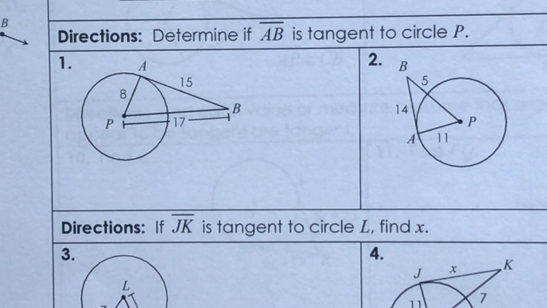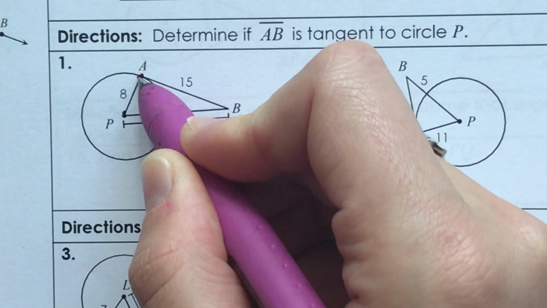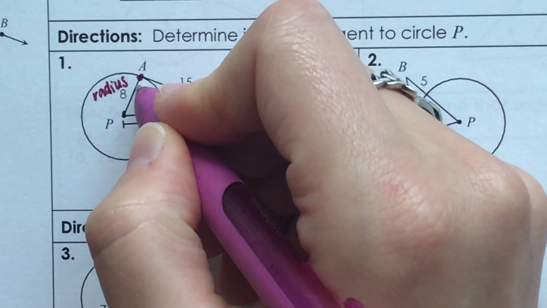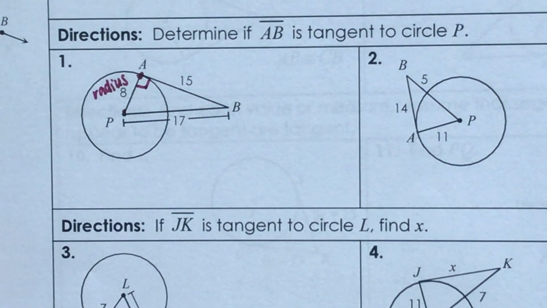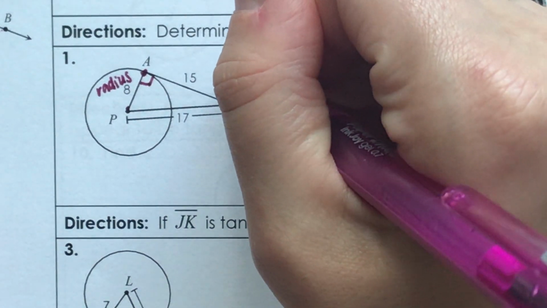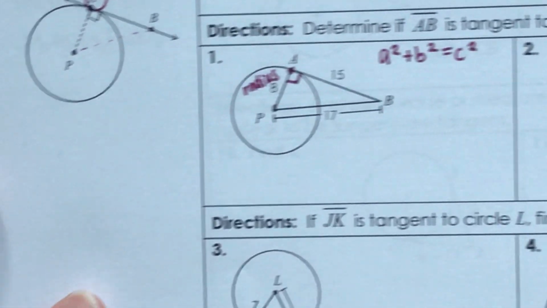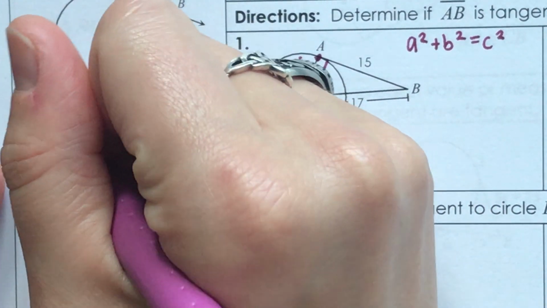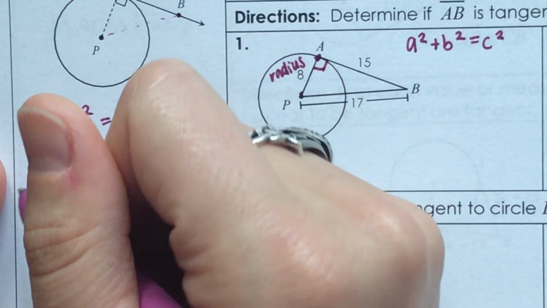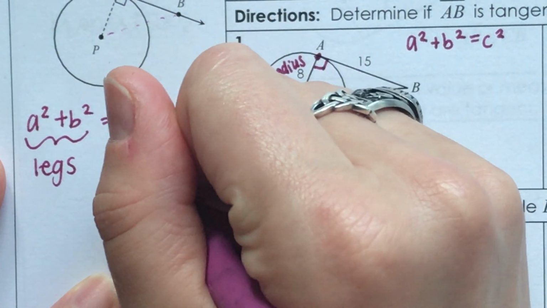Now, I'm given all of the side lengths here. Here's my radius right here because it goes from the center to the edge. So this is my radius, this 8. That means my right angle should be over here that attaches to the radius. So remember, if I use the formula a squared plus b squared equals c squared, that's the Pythagorean theorem. The a and the b are the legs of the triangle, and the c always has to be your hypotenuse.